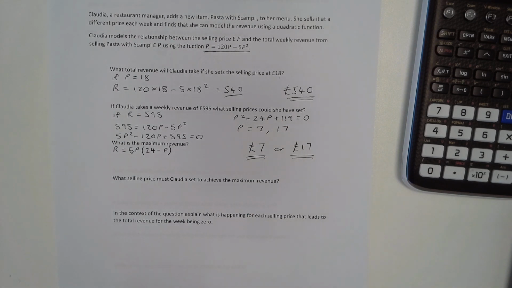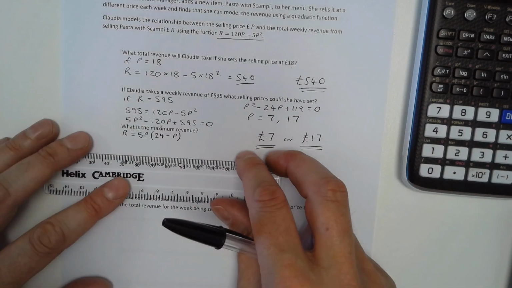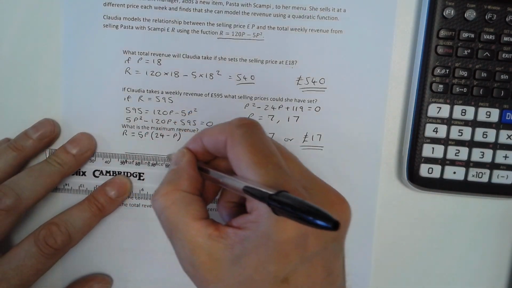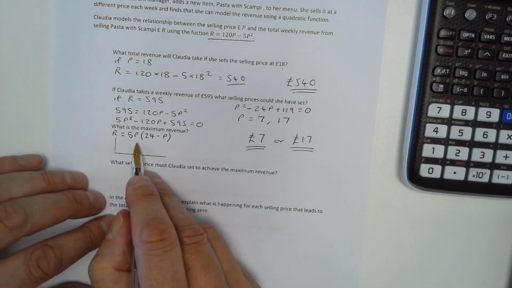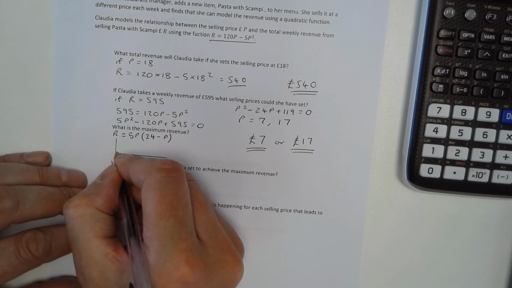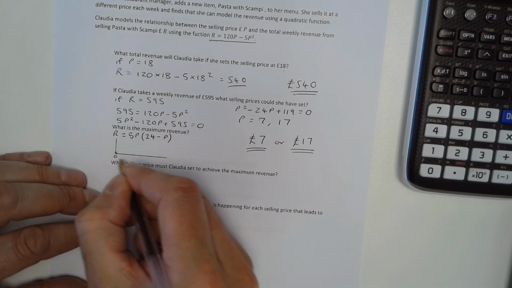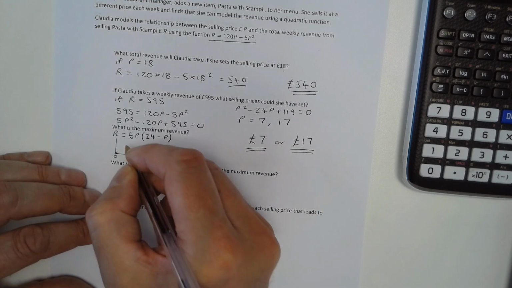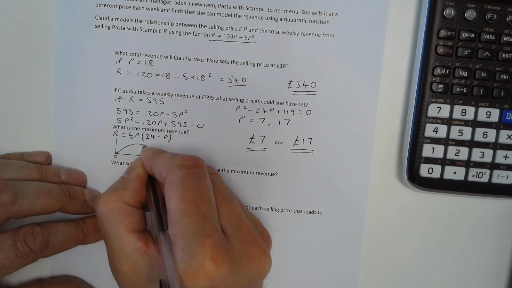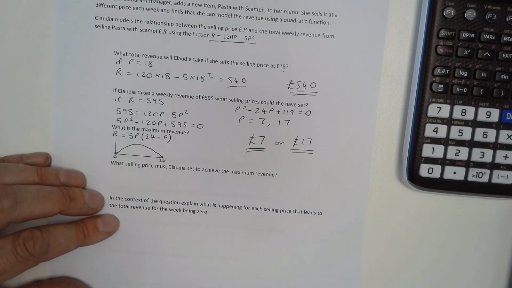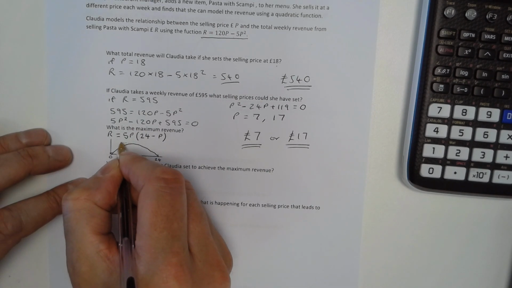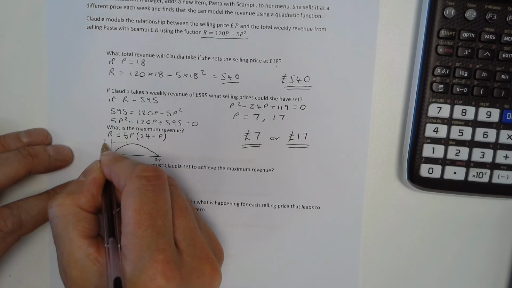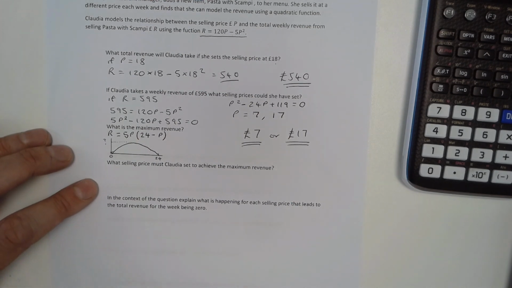The reason I've done that, I just want to draw a little sketch. And I'm going to just do this without the calculator before we start, and then we'll have a look at the calculator. So if I was to set that to be equal to 0, my solutions would be at 0 and at 24. So I'm going to end up with a curve that looks like that. That's very badly drawn, but never mind. And what it's asking me for is what is this value here.